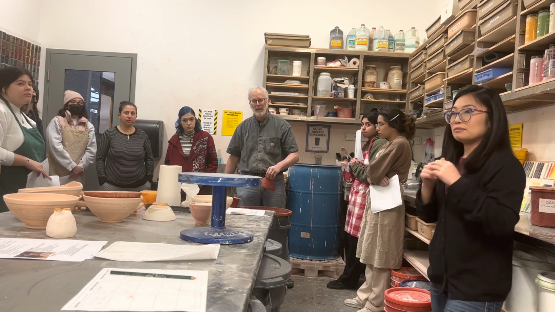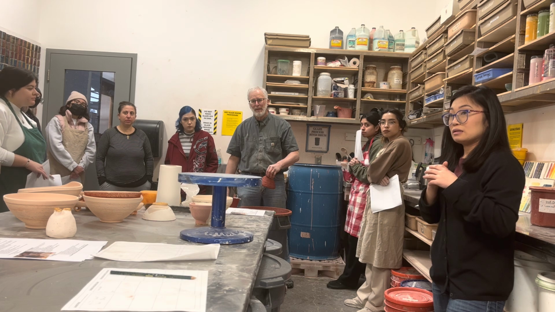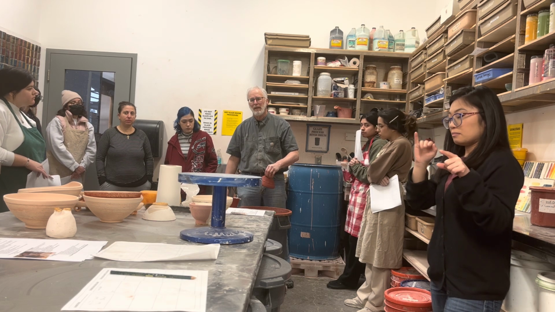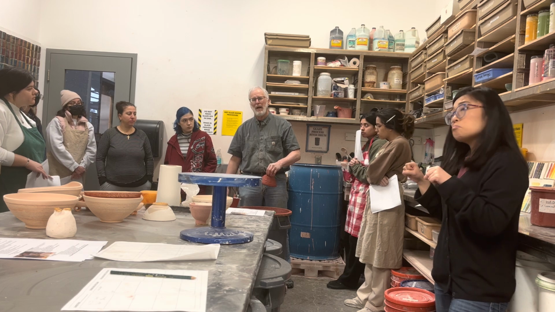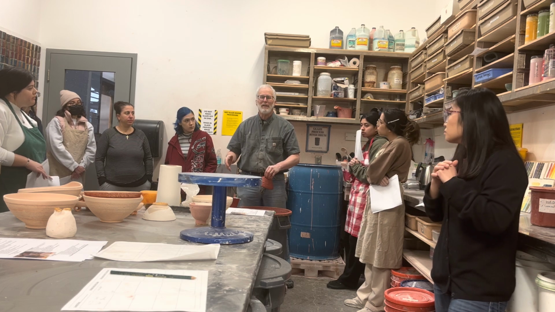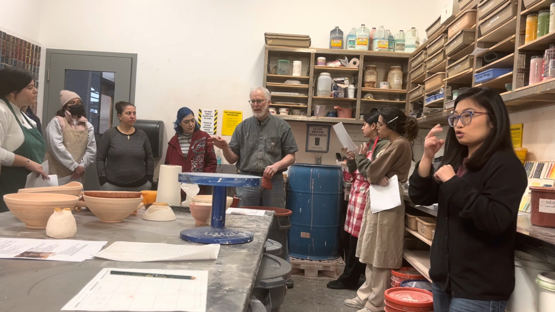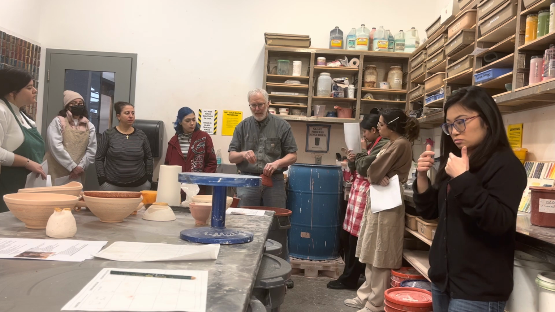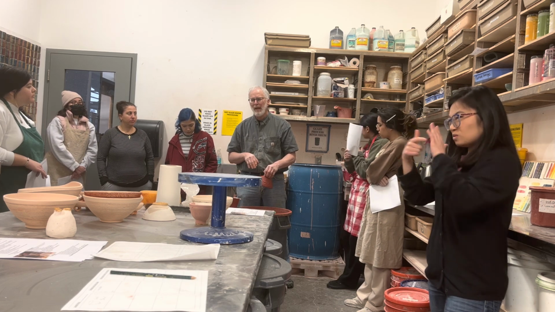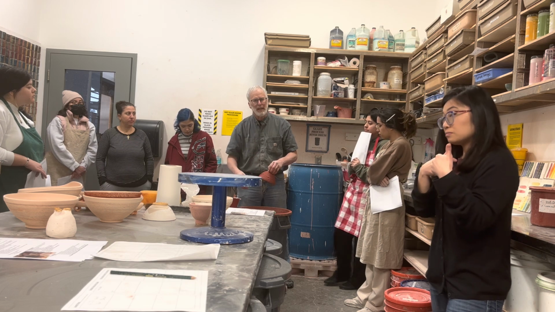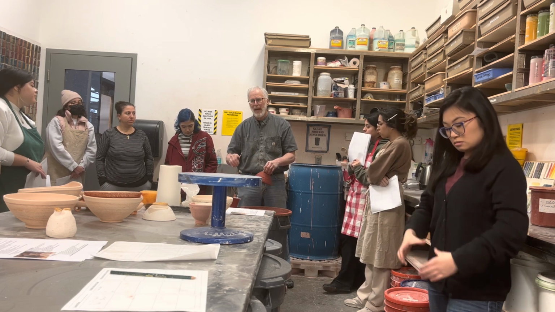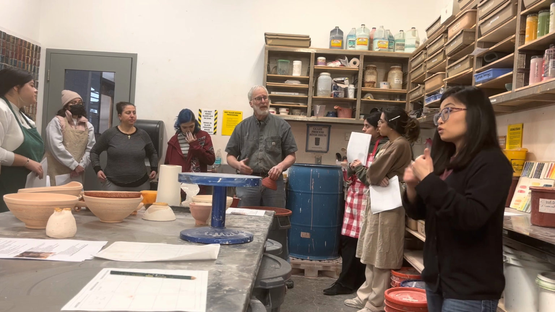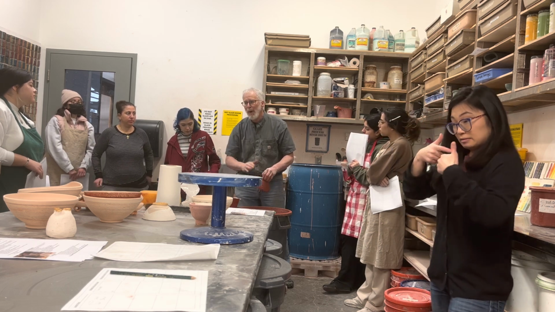Yes? Can you do the Mishima method for glazing as well? Yes, you can do that. The Mishima method is where you make patterns, you make indents and textures in the clay, and then you put, usually slip and then scrape it down. But in this case, what you could do is make the patterns, bisque fire, and then put a glaze in there and then wipe it off.